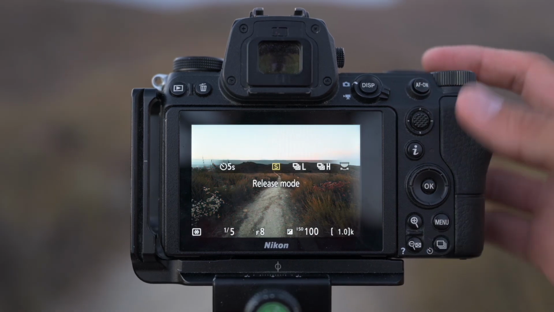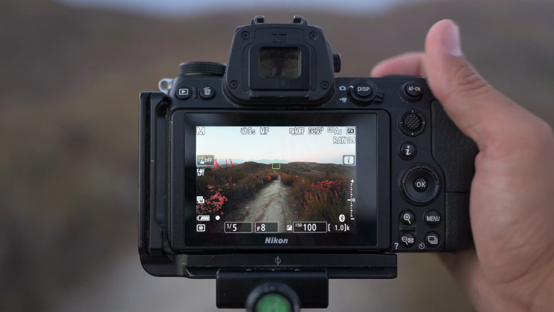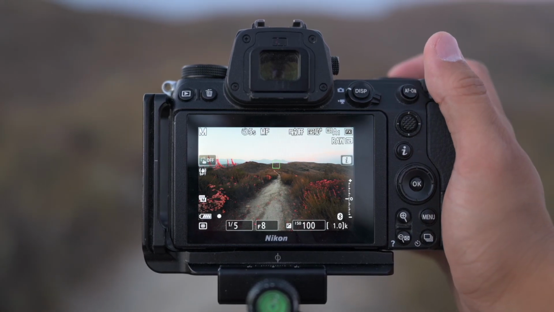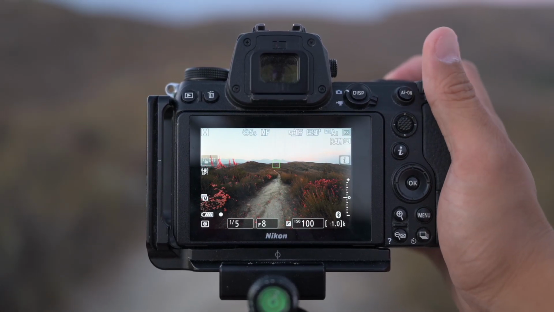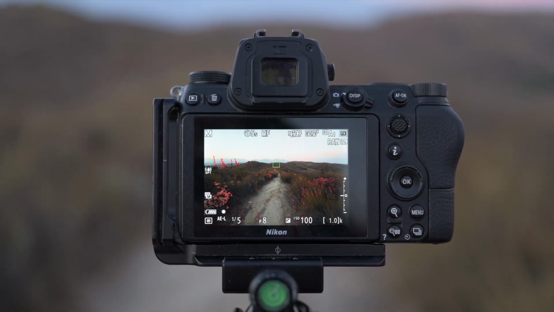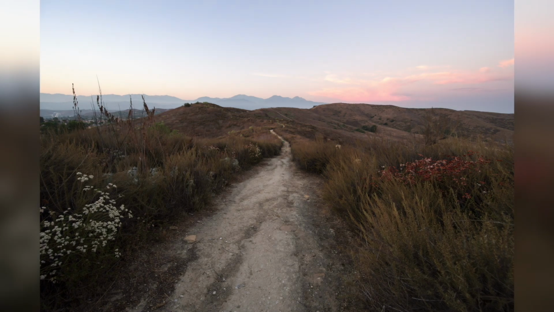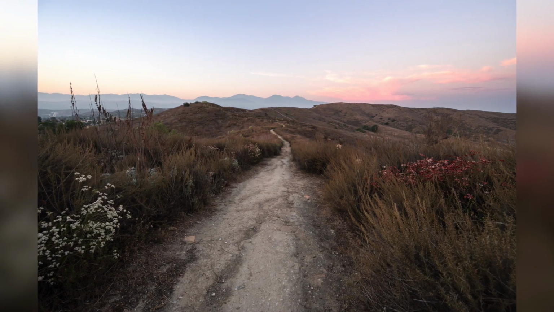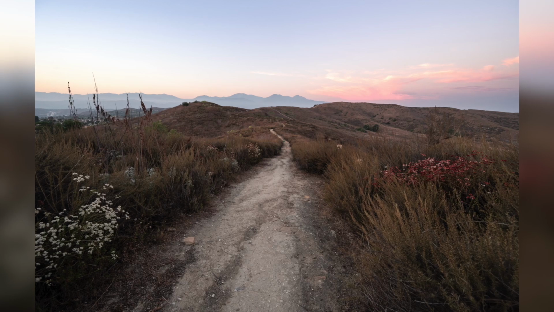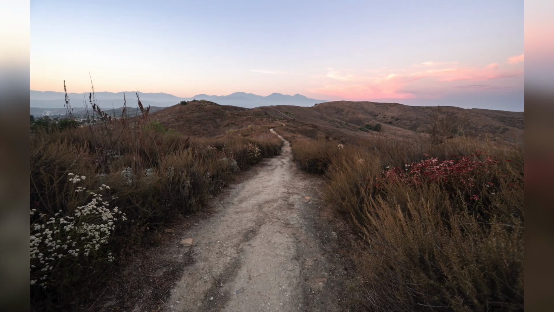Then all we're going to do is set the release mode to self timer, so we make sure that our hand doesn't interfere when it comes to actually getting a sharp image. Then we can just press the shutter and it'll take the image for us. And as you can see with the edited version, it is a very sharp image corner to corner. And because we shot at a base ISO of 100, we're able to get really clean shadows as well as less noise in the frame overall.